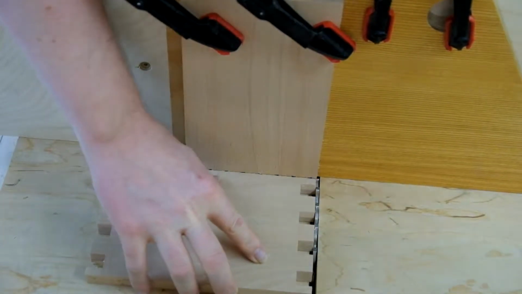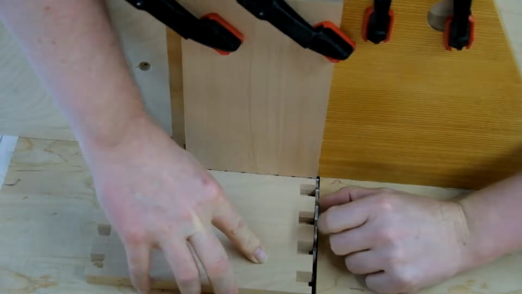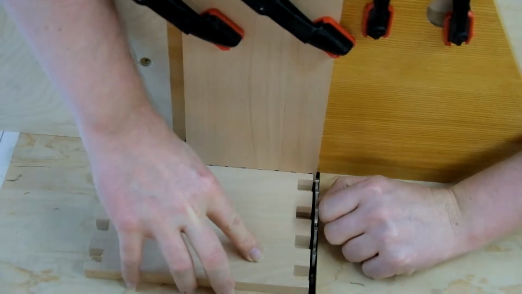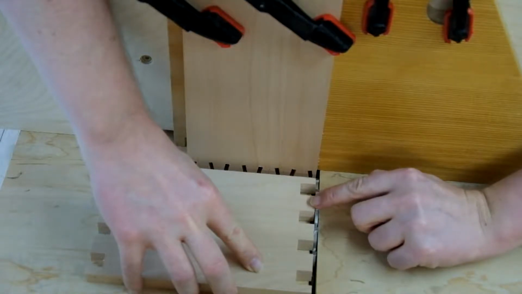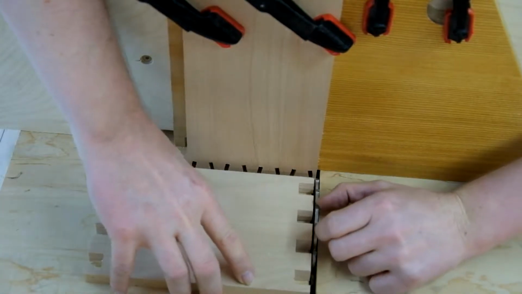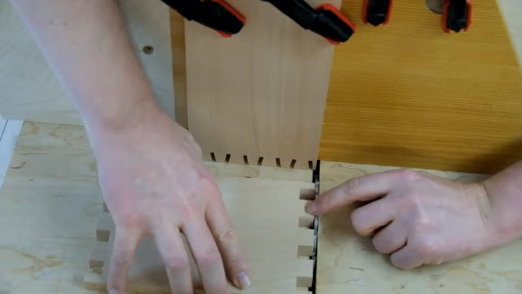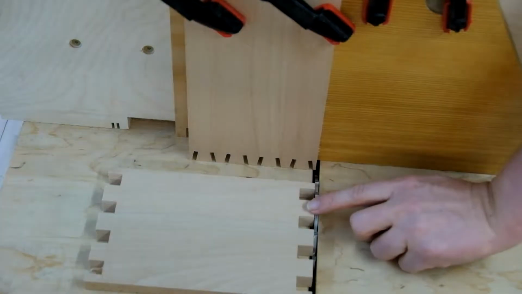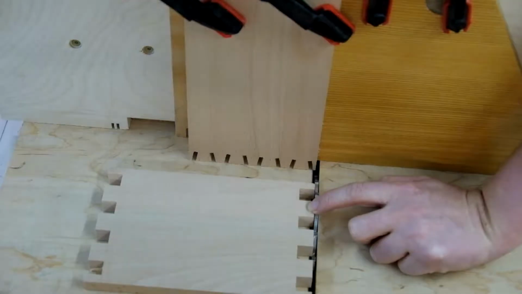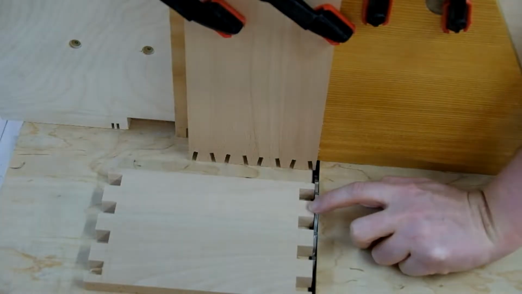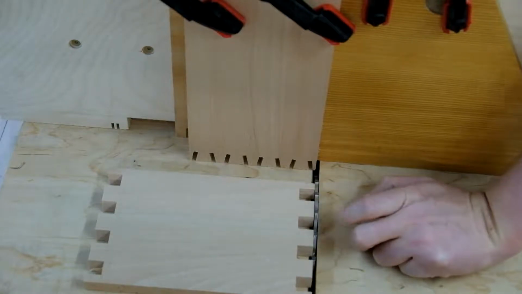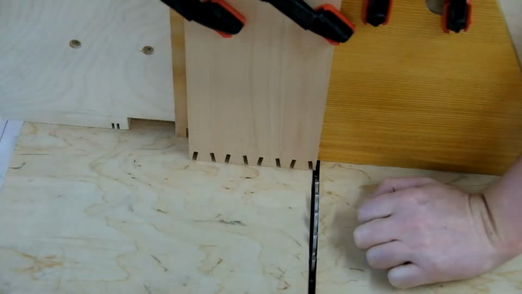We shall not forget to check our cutting depth. This has to be slightly increased. Okay, hope that is fine.